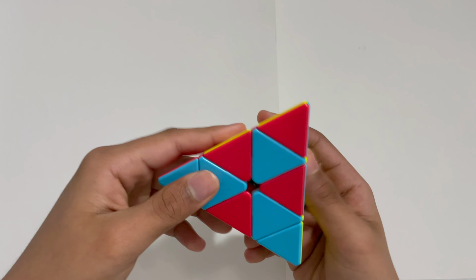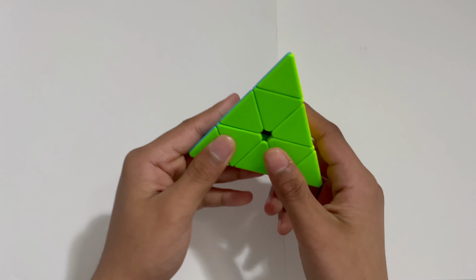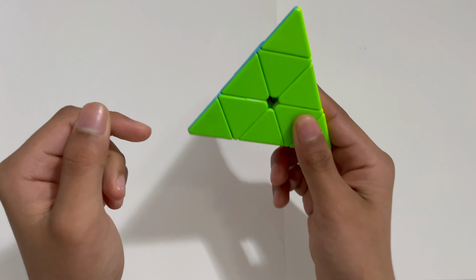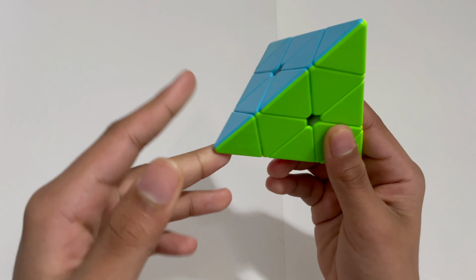Today I'm going to be showing you one of the easiest algorithms to do the checkerboard pattern on the pyramids. Let's get started. The reason that this is really easy to do is because it's a really short algorithm that you have to repeat 10 times. It's really easy to do.